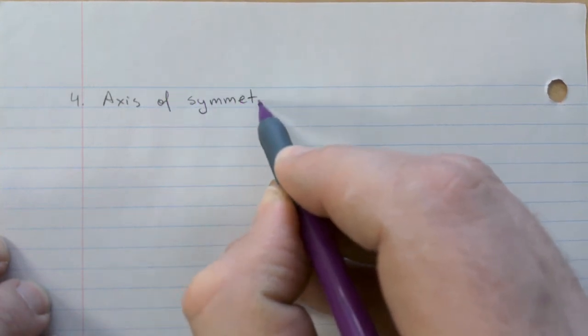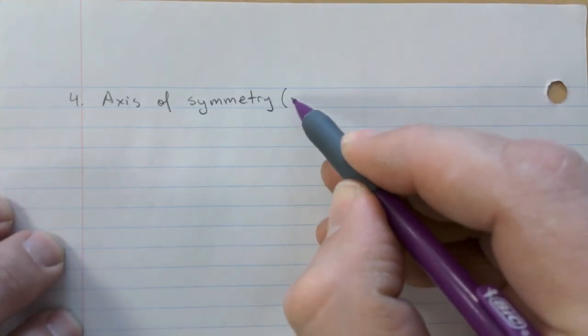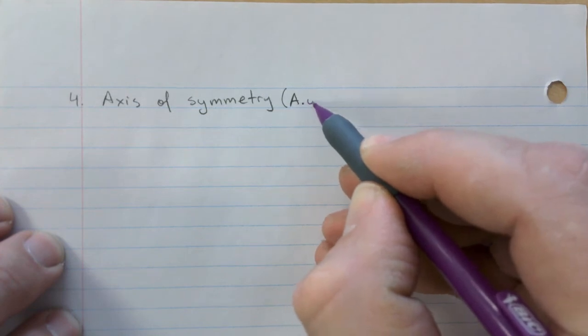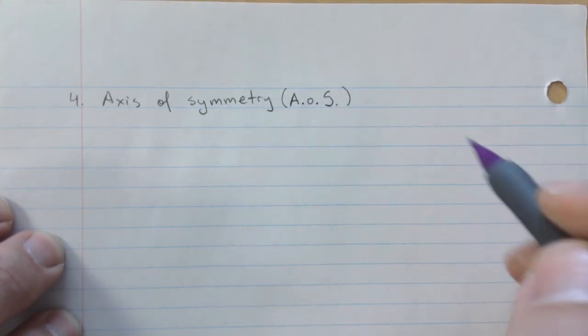Okay. Number 4. This is what we call the axis of symmetry. And symmetry is key. I will refer to it as axis of symmetry, because it just gets too tedious to write it out every time.